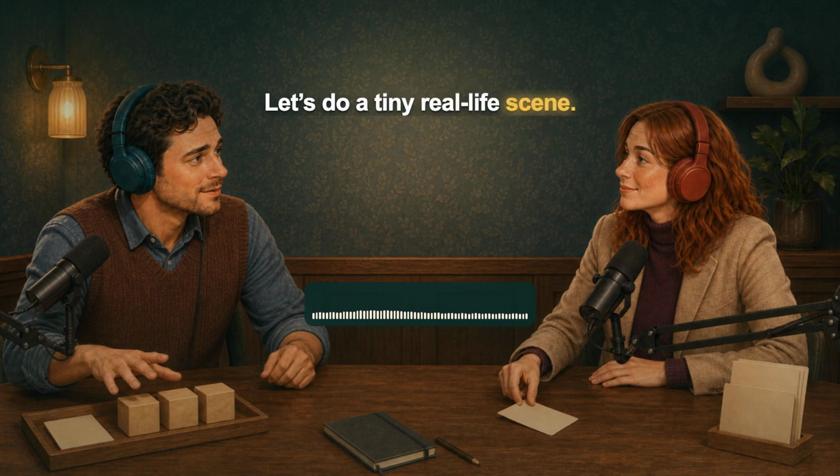Let's do a tiny real-life scene. I come home and ask, "Did you see my jacket?" I say, yes, I put it on the chair in the bedroom this morning. Subject, verb, object, place, time. Then I say, "Why did you put it there?" And I say, because you always leave it on the floor. Now we have a frequency word before leave. Then I say, "I don't always leave it on the floor." That is a very important negative for my defense. Very important.